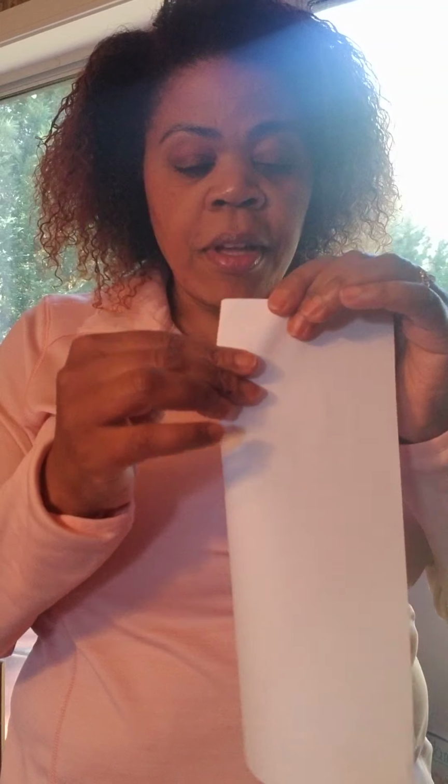So what you're going to do now, you're going to take this paper. It's going to be tall, vertical. Fold it in half. Crease it down the middle. Got that? So you folded the paper in half. Now you're going to fold it in half again. This is the last fold, at least this way. Crease it down the middle. So we folded it in half, and we folded it in half again.